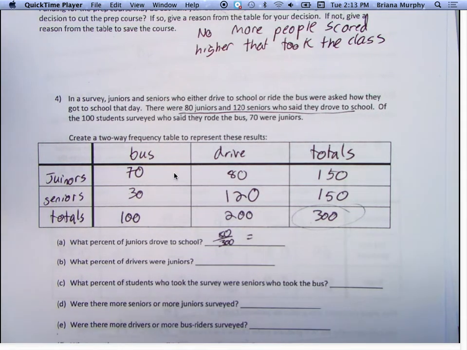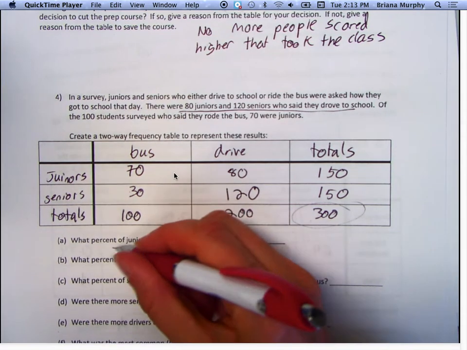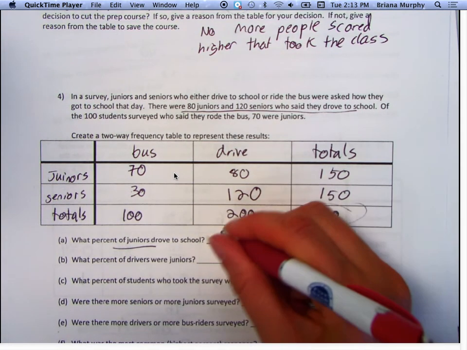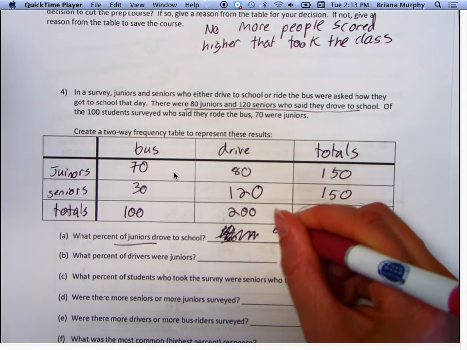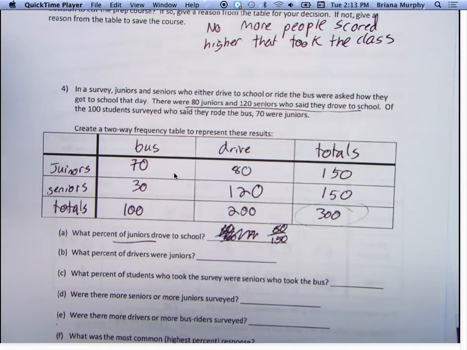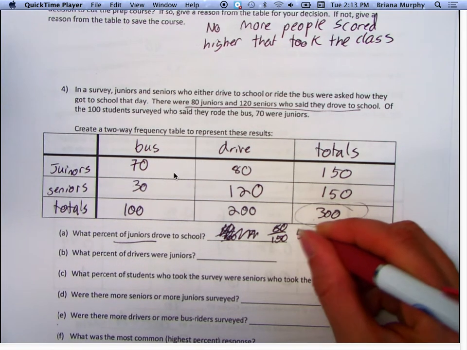So I put juniors 80 over 300. Oh, you're right. It does say what percent of juniors drove to school. So how many juniors are there? Oh. So it has to be 80 over 150. Oh. I get 53% as well.